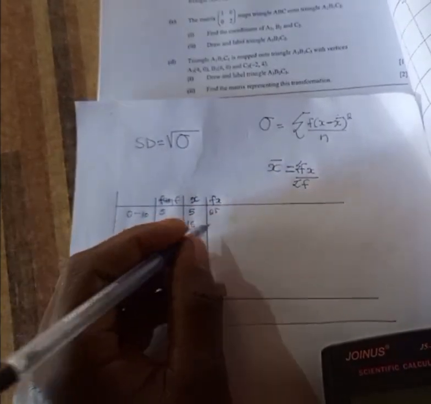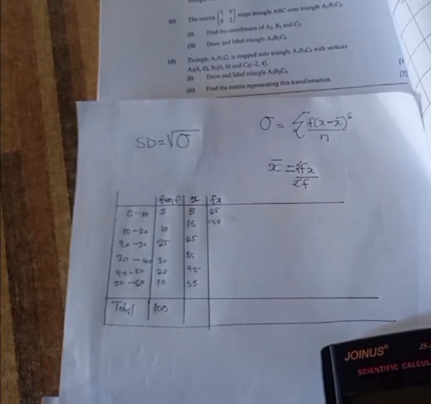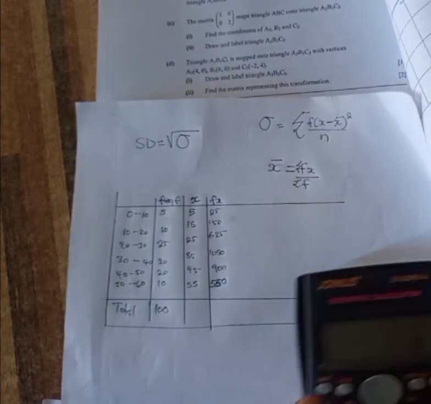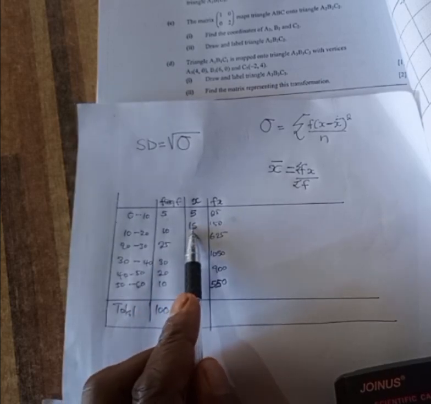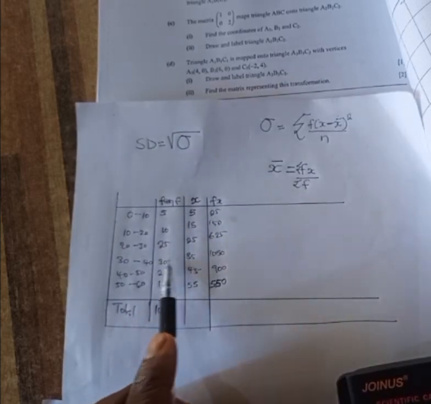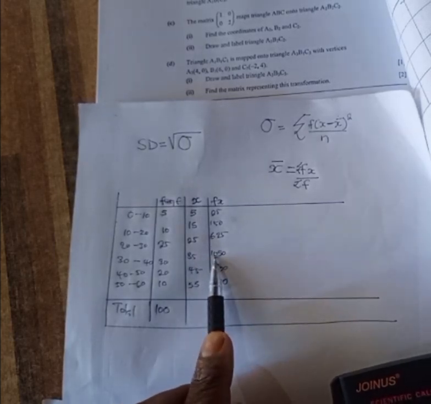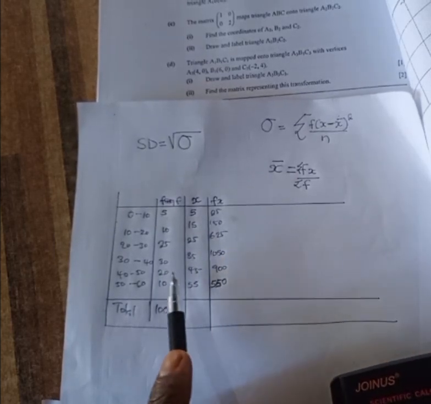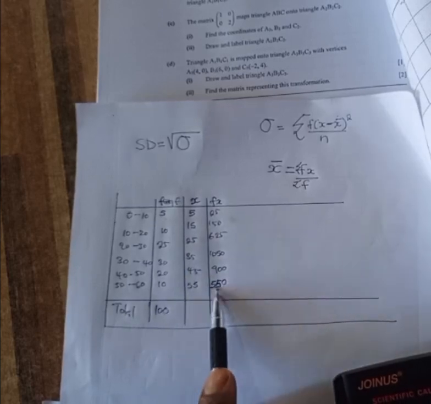You come, 10 times 15 is 150. 25 times 25, 625. 30 times 35, we have 1050. We have 20 by 45 up to where we are here.